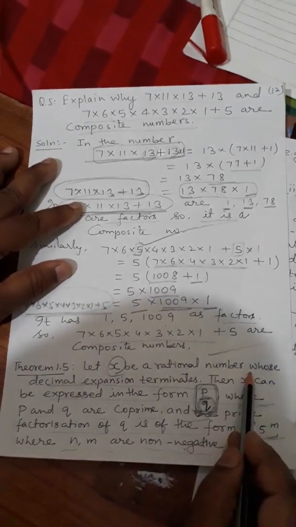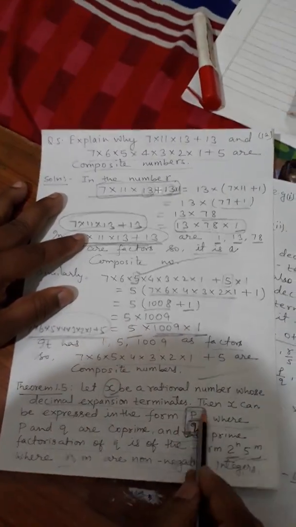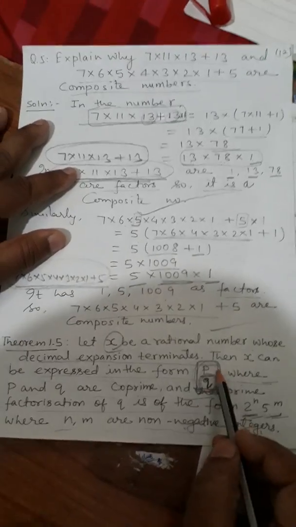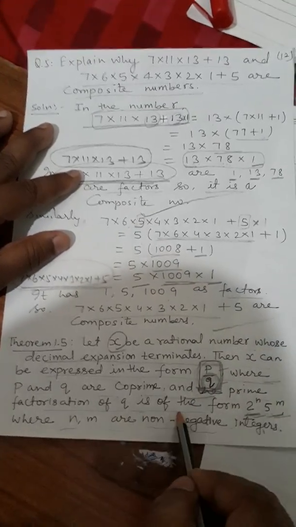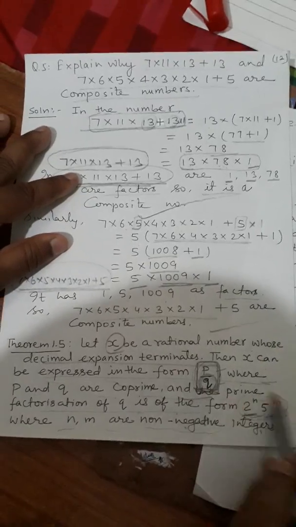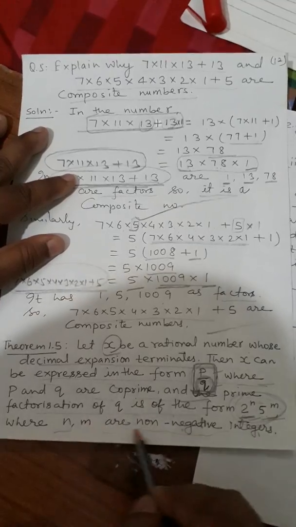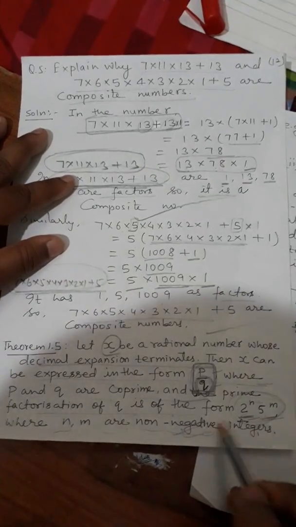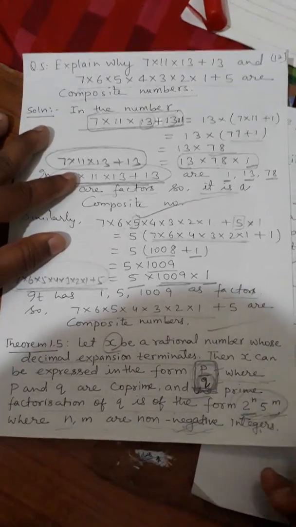Let x be a rational number whose decimal expansion terminates, and x can be expressed in p by q form, where p and q are co-prime numbers. Co-prime means no common factor. The prime factorization of q should be in the form of 2 to the power n, 5 to the power m, where n and m are non-negative integers, just like 0, 1, 2, 3, like this.